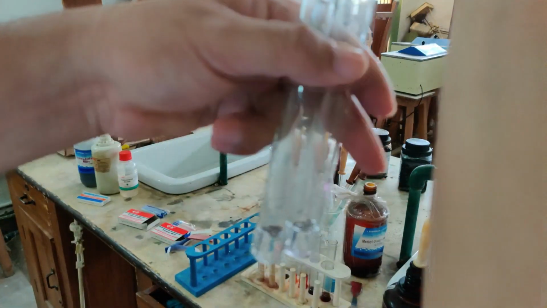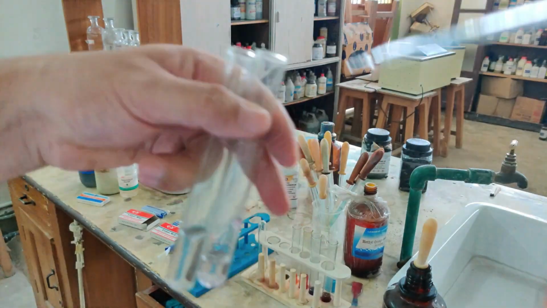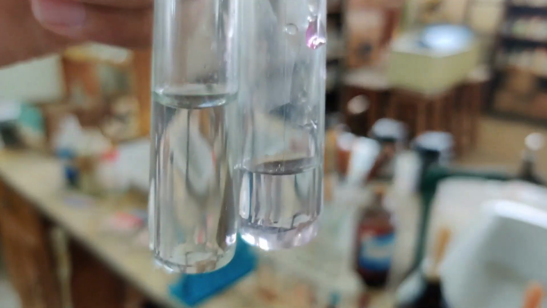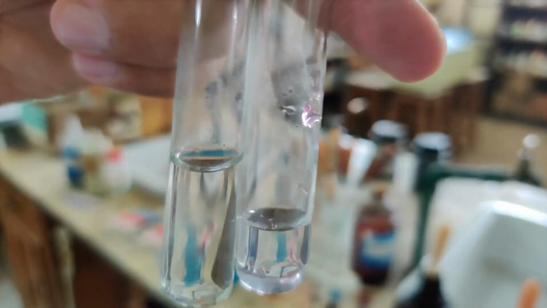You can see now whether any color change is taking place in the first one. You can notice that there has been no change in the color. Even though so much acid has been added in the first test tube, there has been no change in color. That's why phenolphthalein remains colorless in the acidic medium.